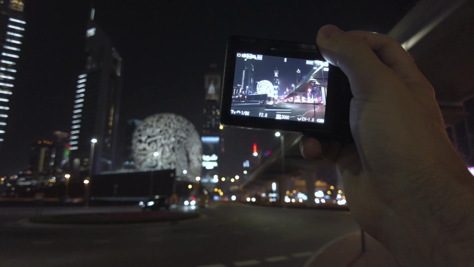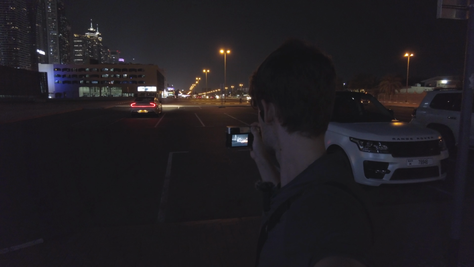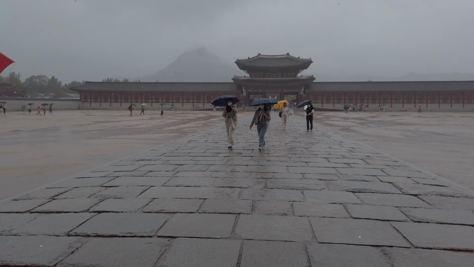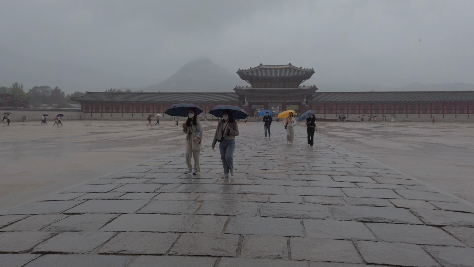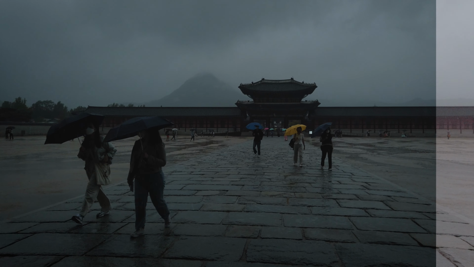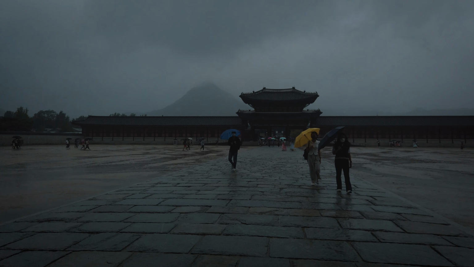Even before the editing process starts, one thing you can do to maximize your creative potential is to always shoot with the edit in mind. I call this shooting for the edit. So for example, in street photography, instead of looking at the world as it is, I try to imagine the world how it would look like after I've already applied my edits.